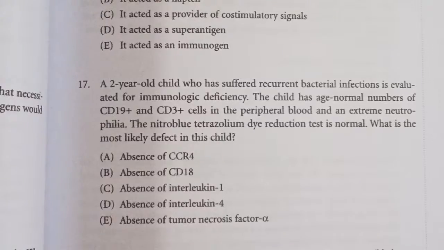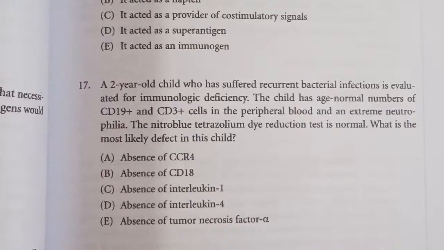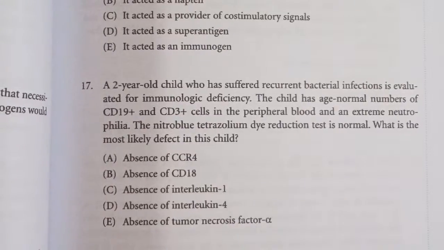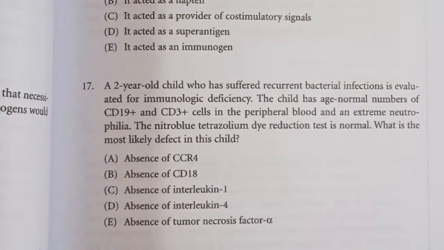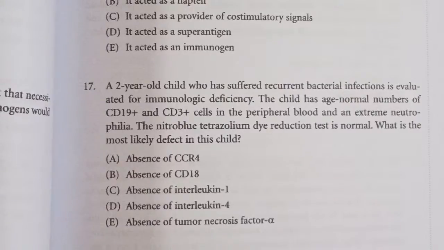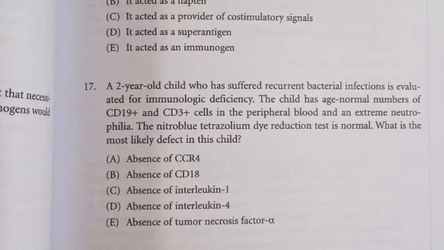Okay, here we are talking about a question. Let's solve the question. Here we are seeing a 2-year-old child, question number 17. It's from immunology practice questions from the Kaplan 2019 immunology section. We can see a 2-year-old child who has suffered recurrent bacterial infection is evaluated for immunologic deficiency. The child has age-normal numbers of CD19 and CD3 positive cells in the peripheral blood and extreme neutrophilia.